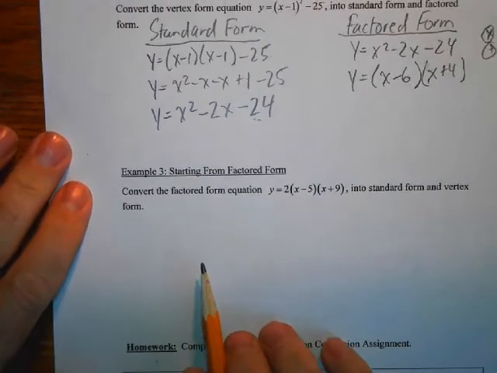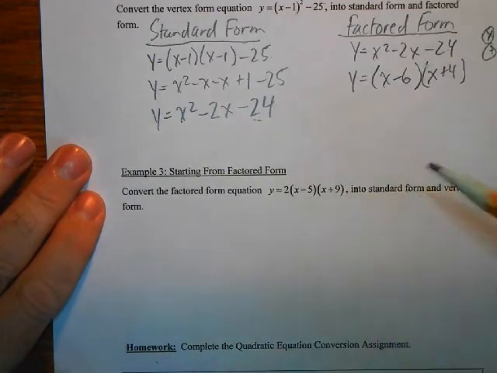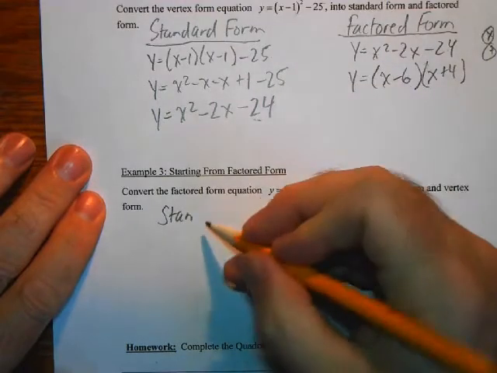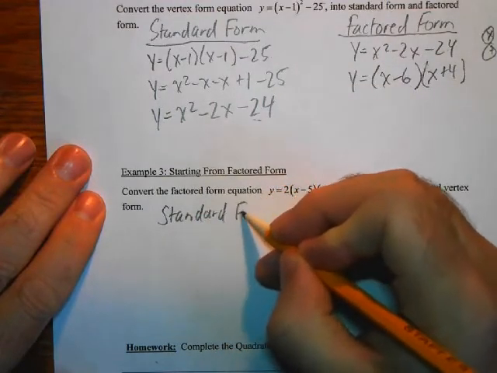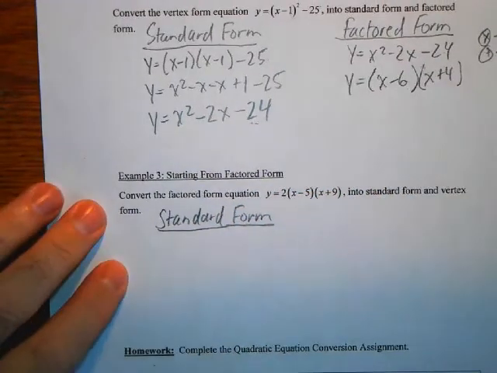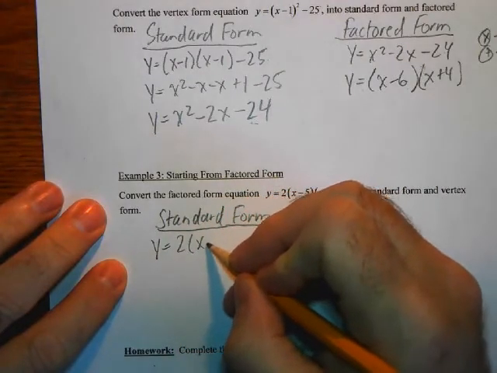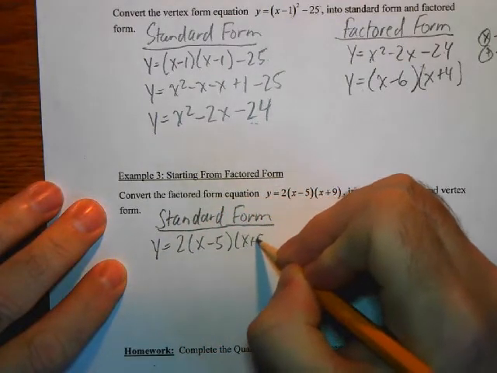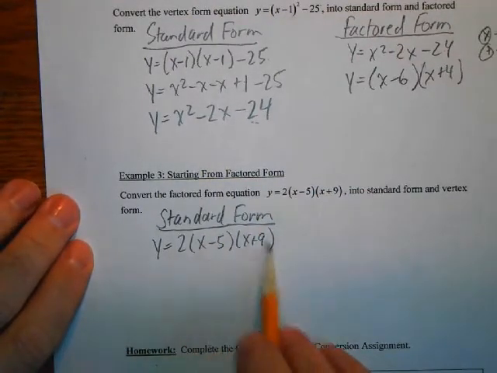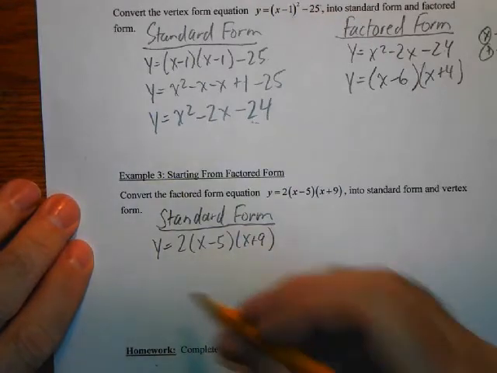This time we're starting from factored form. So we want standard and vertex, and I have to get standard first because I can't go directly from factored to vertex. Okay, so we'll write it out. y equals 2, x minus 5, x plus 9. So remember, every time we go to standard form, we're just expanding. So we're doing our FOIL in the brackets, and then whatever we get there, we multiply everything by 2.